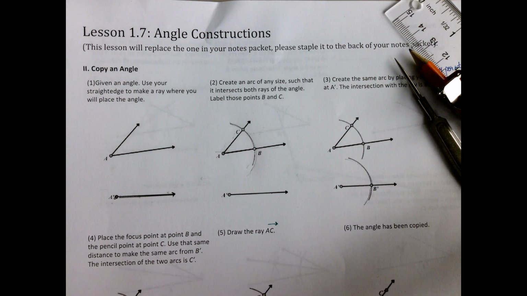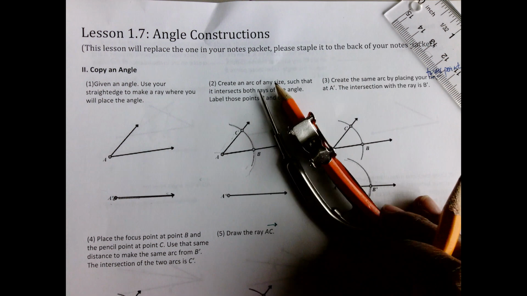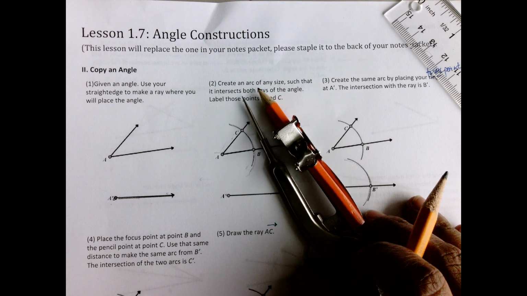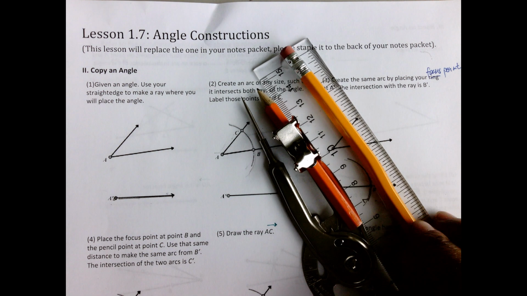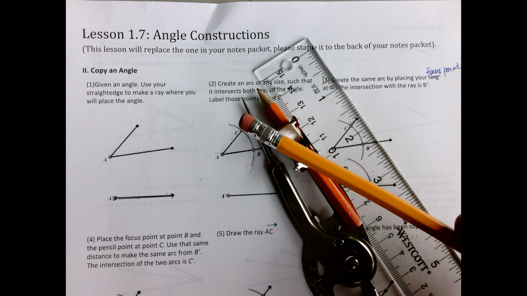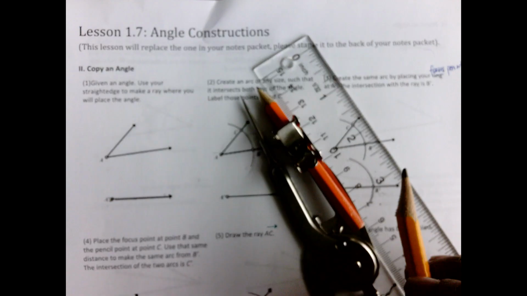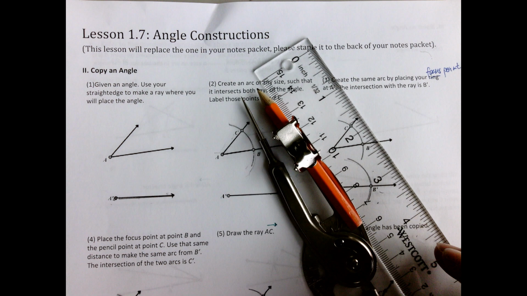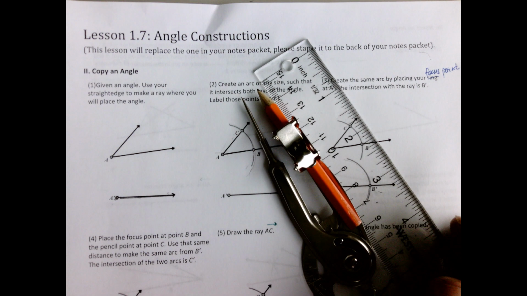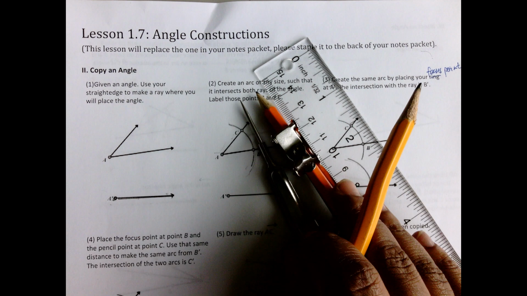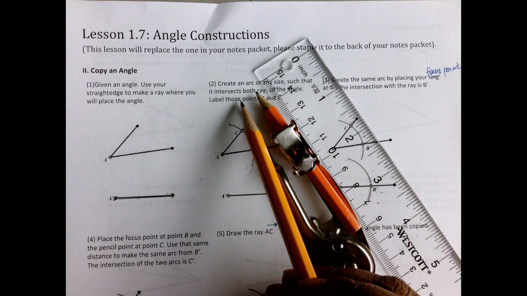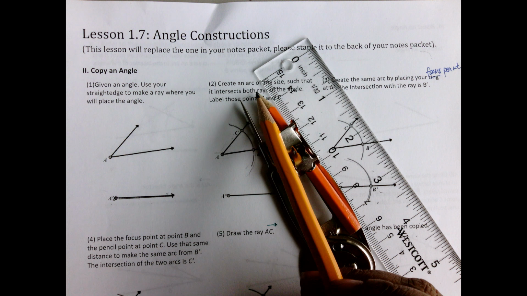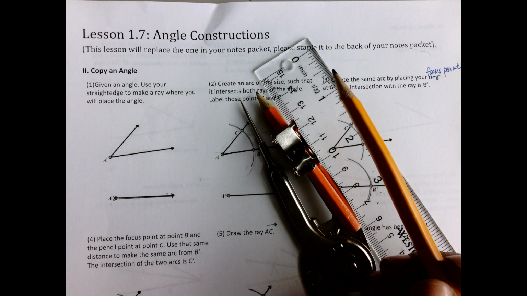Just a quick review for constructions, you'll always need a compass. You will need a straight edge, and it is a good idea to use a pencil to do your constructions in. Of course, there's one on the compass, but for other things, please use a pencil. If you only have a pen, okay, just try not to make any errors that would mess up your construction. Remember, when we refer to the focus point, we are referring to the end that is not the pencil. So it's the sharp piece at the end. And the pencil point, of course, is the point of the pencil on your compass.